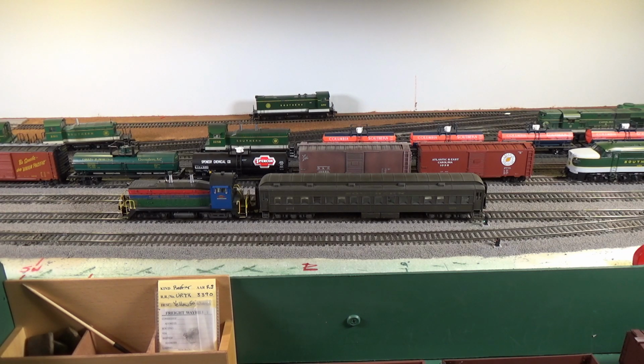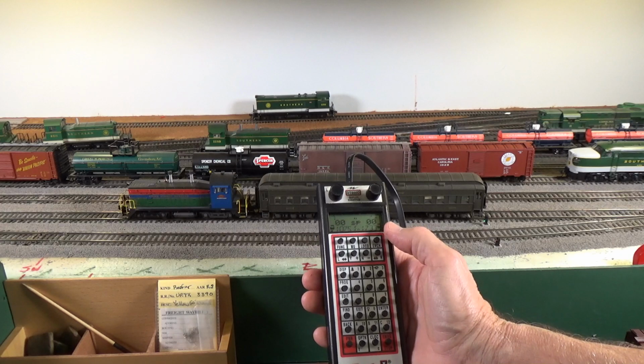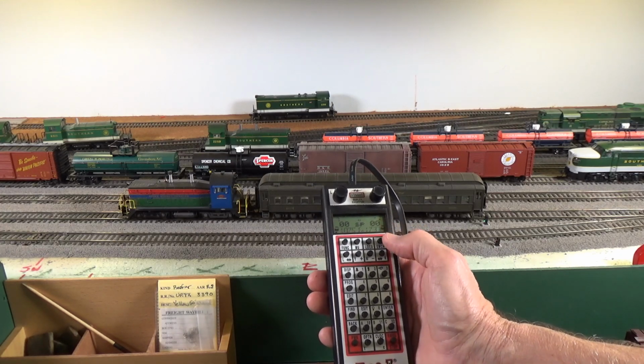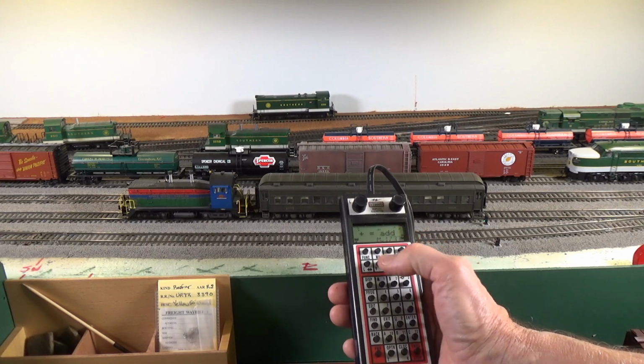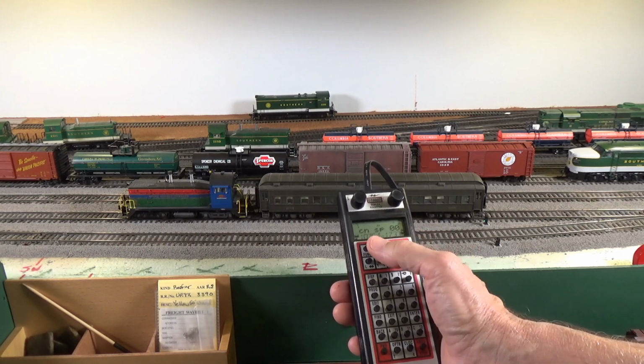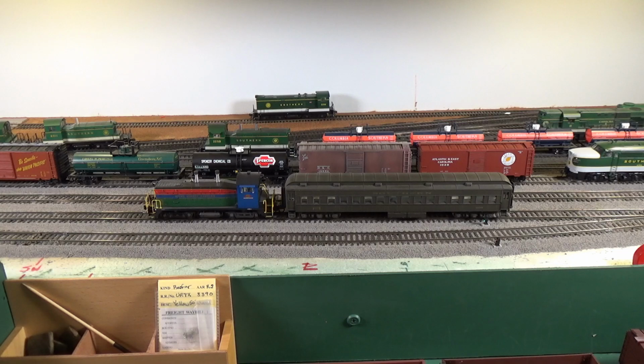Okay, at this point, I'm going to go ahead and do a universal consist, which is fairly straightforward. So I have the locomotive on my right-hand throttle here, passenger car on the left. All I have to do is say MU and hit plus, and the consist is made up. Okay, so all I have to do now is open up the throttle.